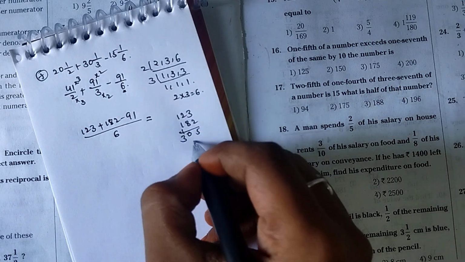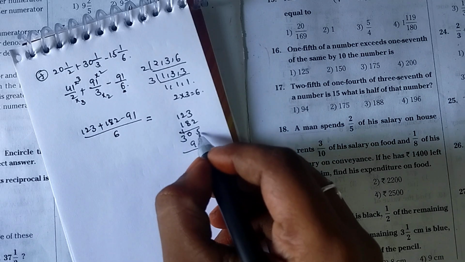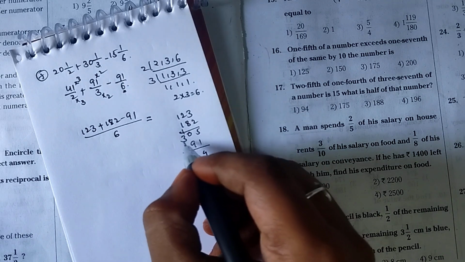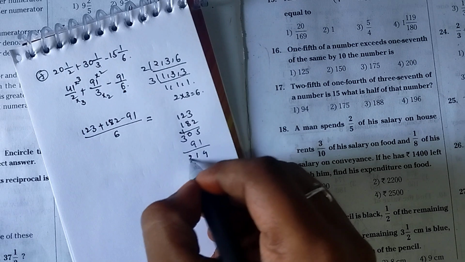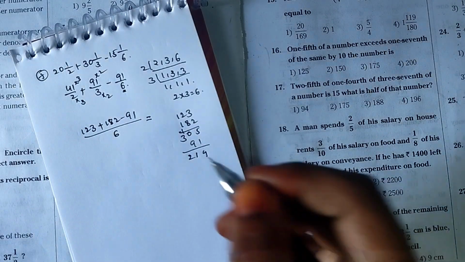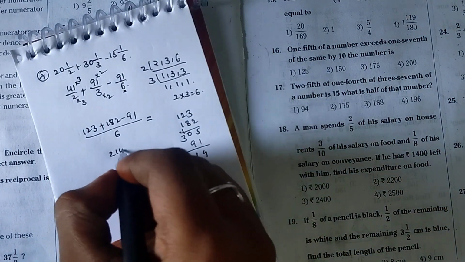So 305 minus 91 is 214. So the answer is 214 by 6.